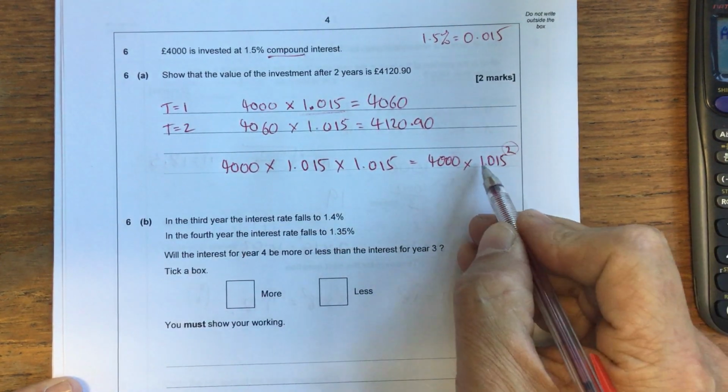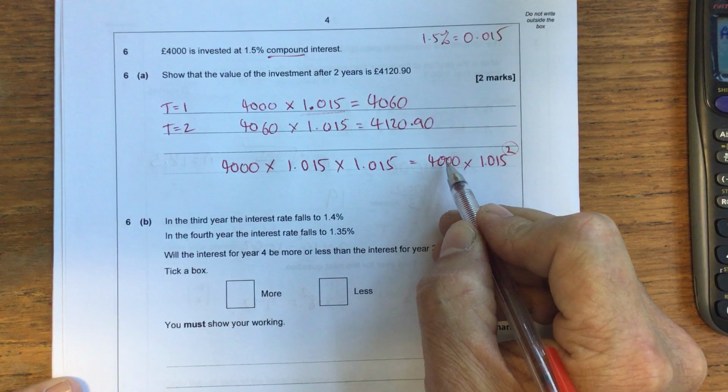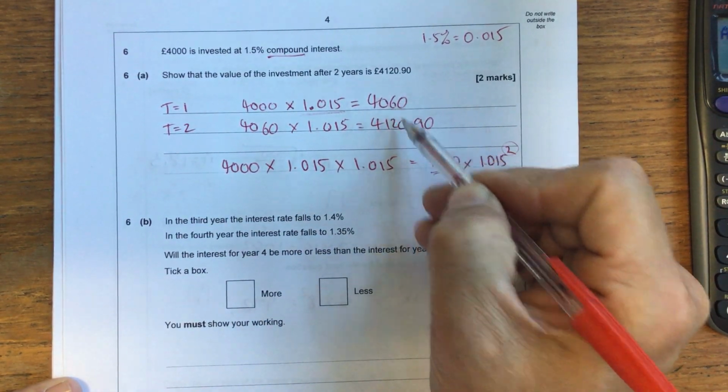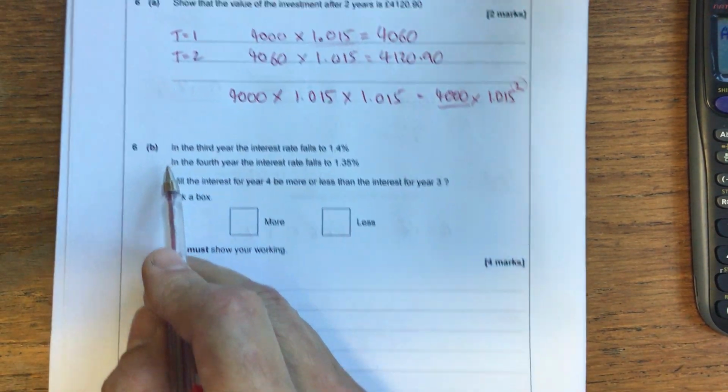So for 2 years, you multiply the interest rate by itself twice, and then multiply that by your original principal. So that's the shortcut, if you like, but this is the way you think of compound interest. So it's important with this next question that you read it really carefully.